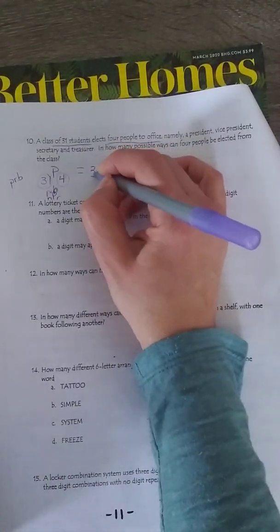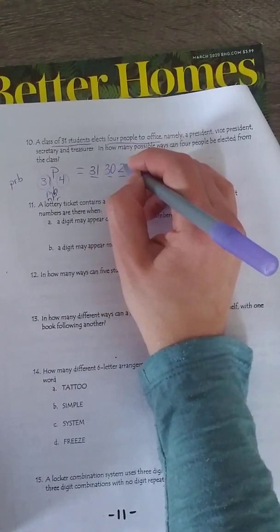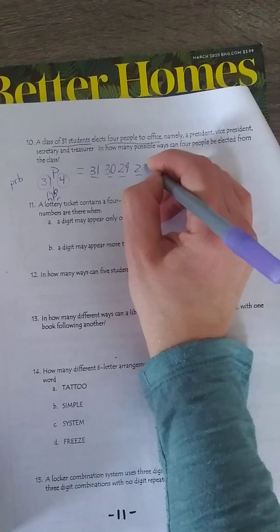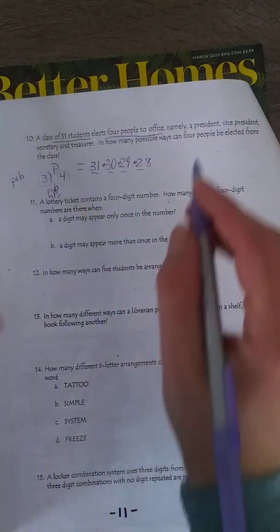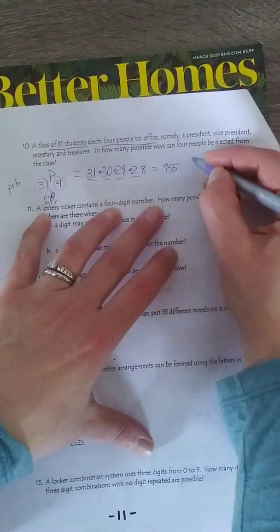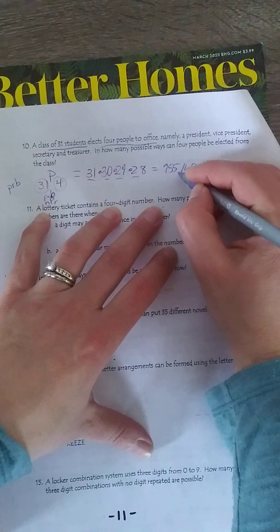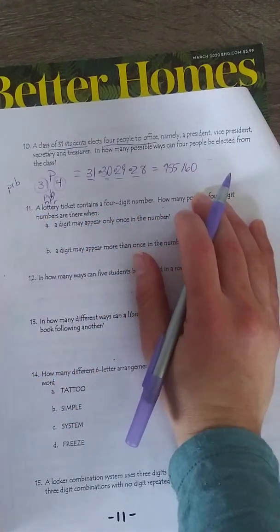So I got 31 people who could have been president. Once somebody is chosen, I have less. And I could draw a tree diagram. They branch out and they multiply, or I can just do multiplication. That would make 755,160 different ways that can happen.